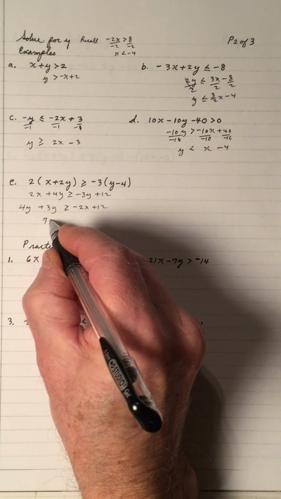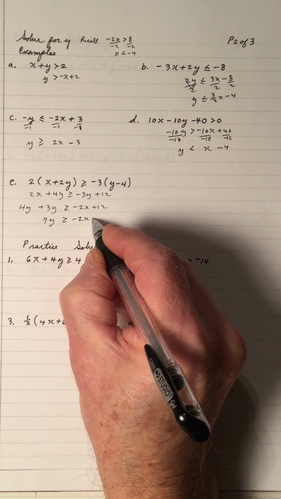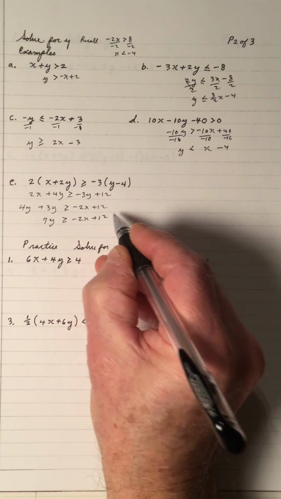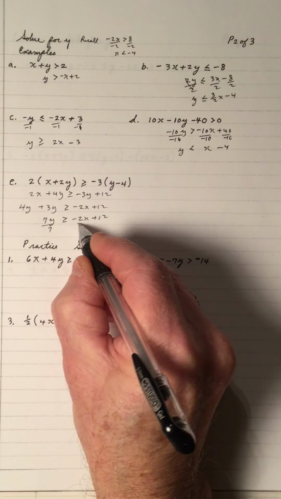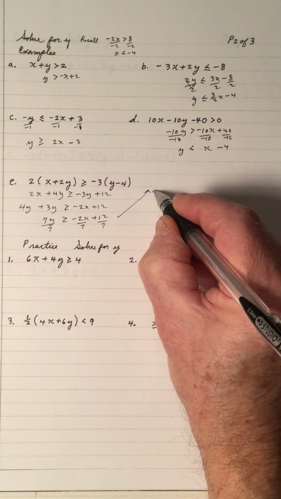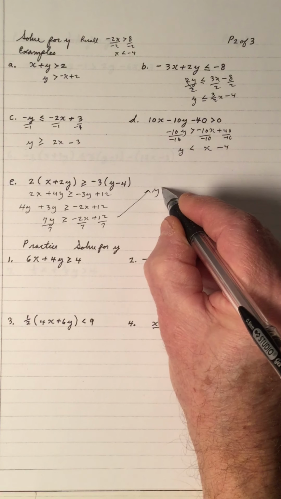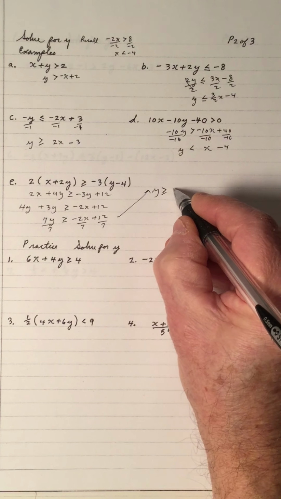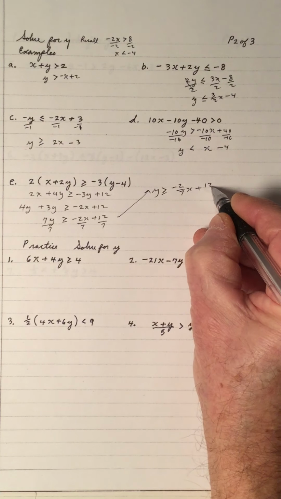So it gives me 7y is greater than or equal to negative 2x plus 12, and I divide all the terms by 7. Notice I'm dividing by 7, so that does not change direction. y is greater than or equal to negative 2 over 7x plus 12 over 7.